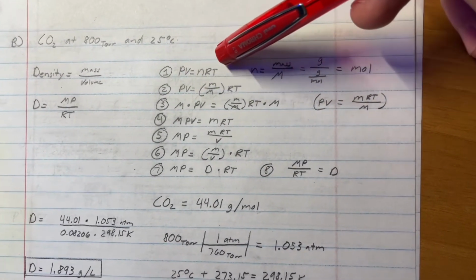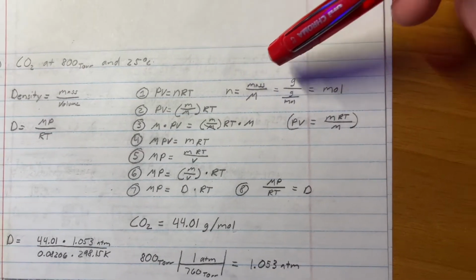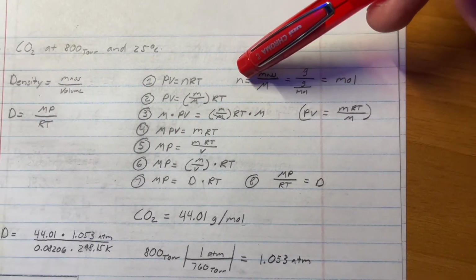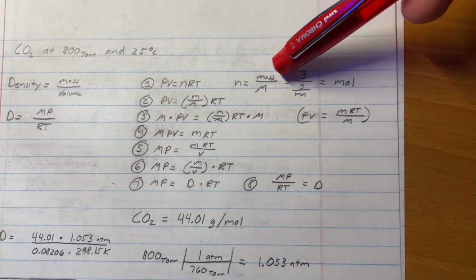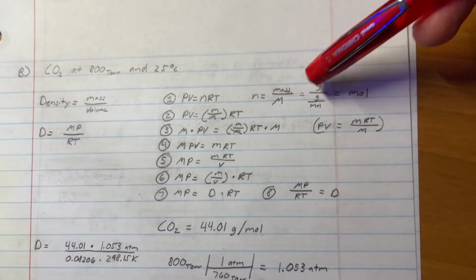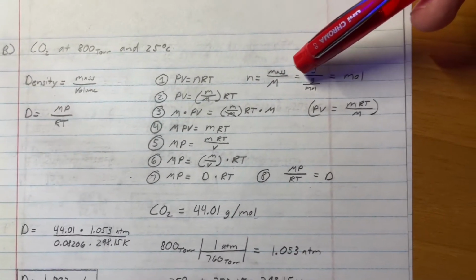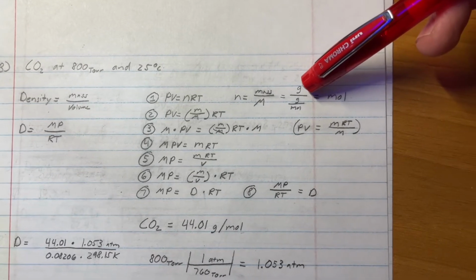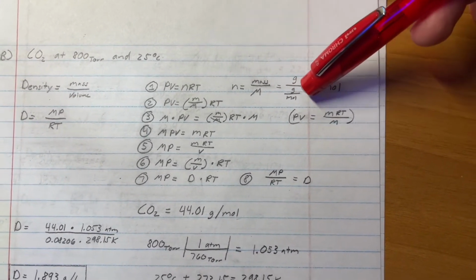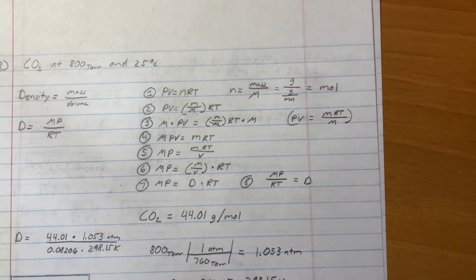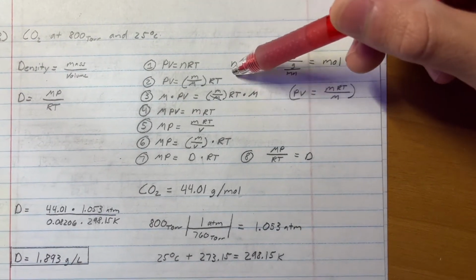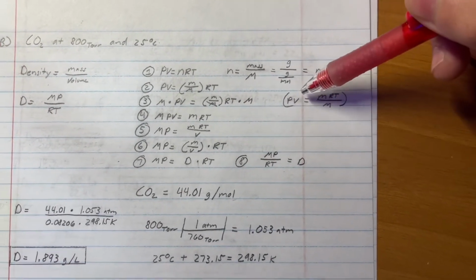Using our basic PV equals nRT formula for the ideal gas law right here, n, the number of moles, can be described as mass in grams over molar mass. You're probably thinking, what and why? Where'd you get that? But if you look at the units, grams over grams per mole, using some simple algebra it cancels out and you get moles. So yes, it's the same thing. We're just writing it in different terms.